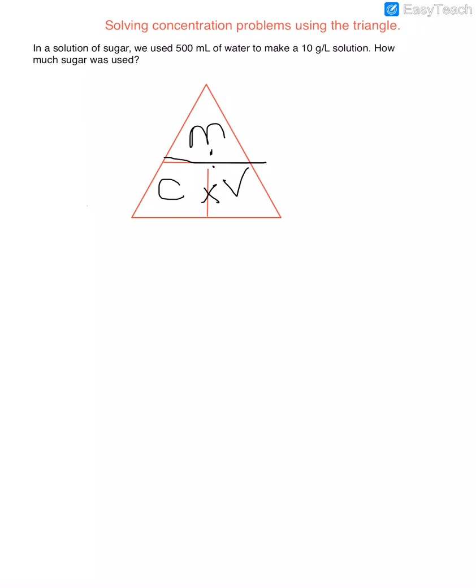So in this problem it says, in the solution of sugar we used 500 milliliters of water to make a 10 gram per liter solution. Question is, how much sugar was used? So again, you'll write the information you have: C equal, M equal, V equal. Do I know my concentration?